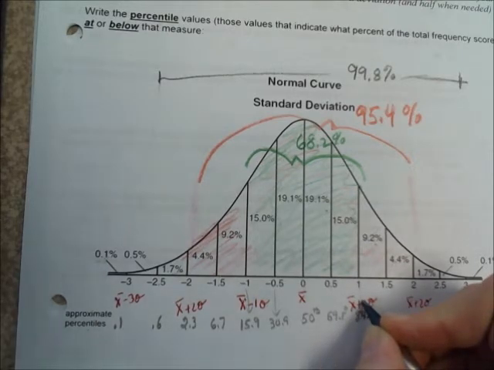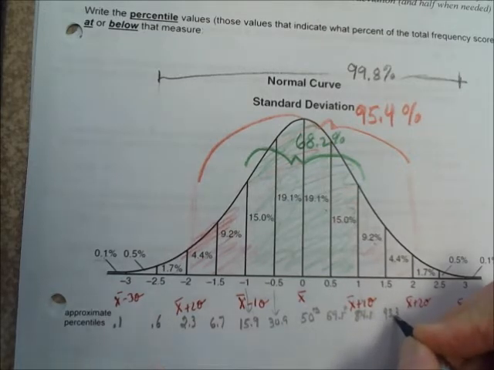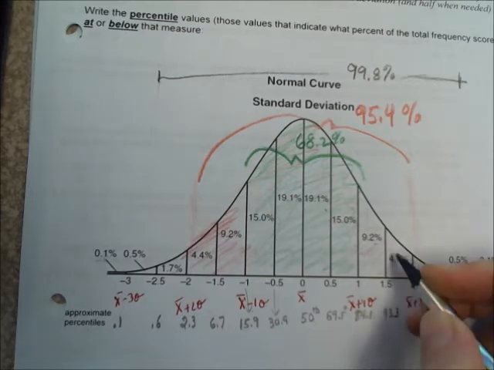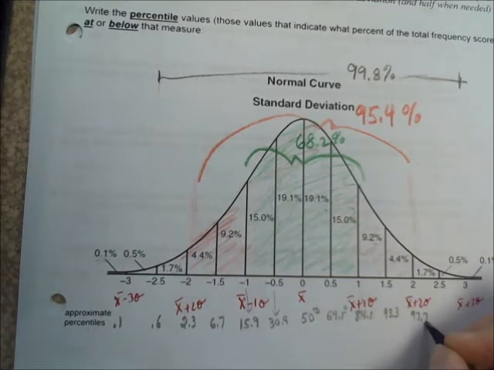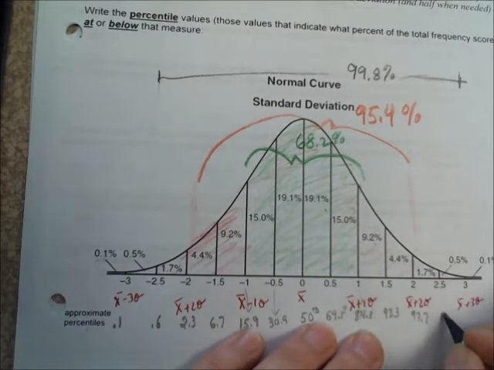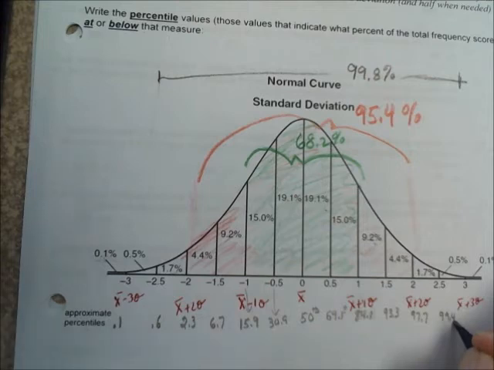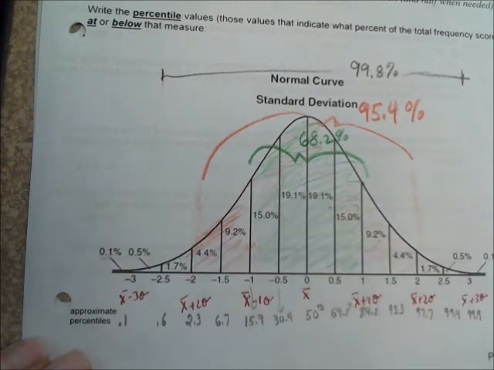And now we can add the 9.2 to that, and we'll be at 1.5 standard deviations above the mean, 93.3rd percentile. And then we're going to add 4.4 to that, and you'll be at the 97.7th percentile. Add 1.7 to that, and we'll be at the 99.4 percentile. Add 0.5 to that, and we'll be at the 99.9 percentile, and then all the way up is 100%. So this covers 100% of the data.